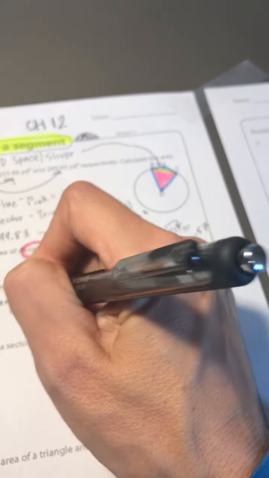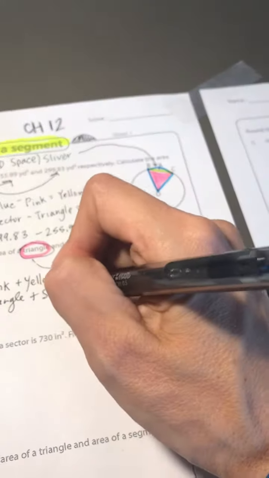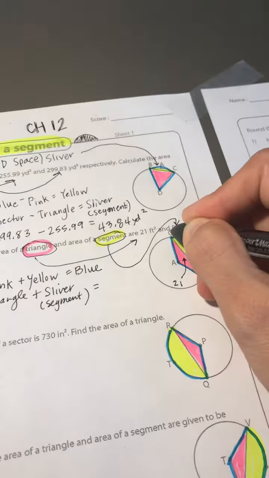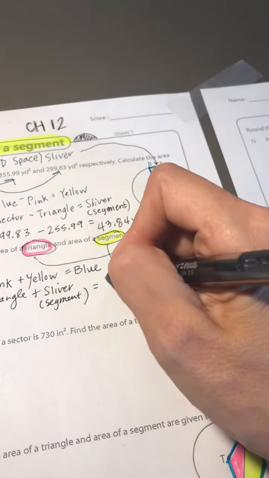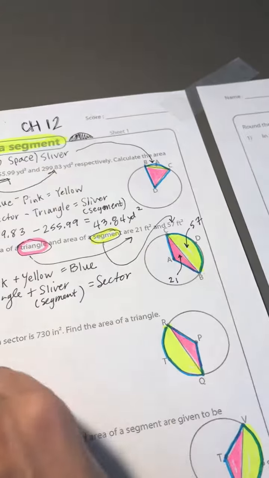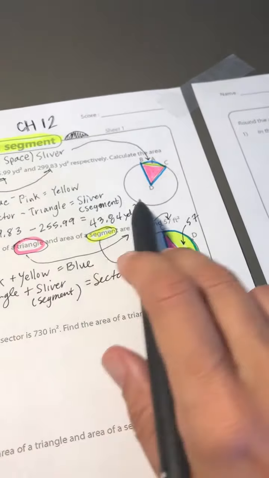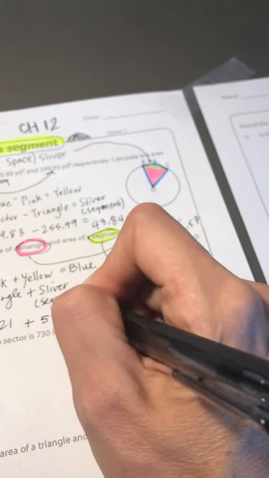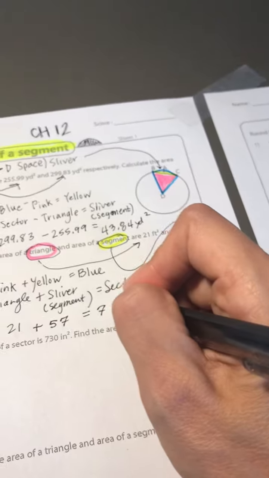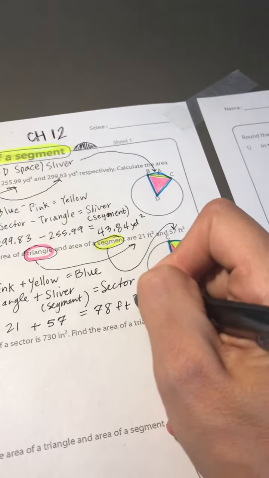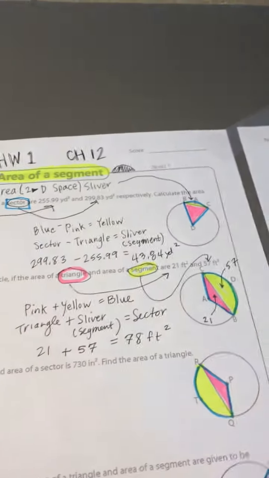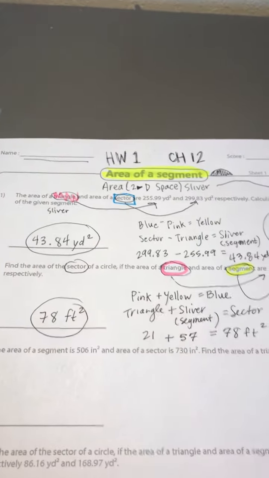We can think about, well, the pink is really our triangle, and the yellow is the part we call the sliver or our segment of a circle, and it should add up to the whole sector. Okay, so they've asked us to find the area of the sector. The triangle is 21. The segment is 57. And so that should give me a total of 78 feet squared. There we go. And I transferred my answer there. Pretty cool.